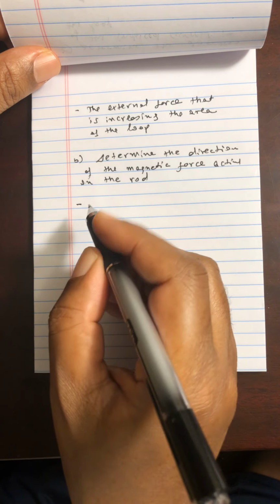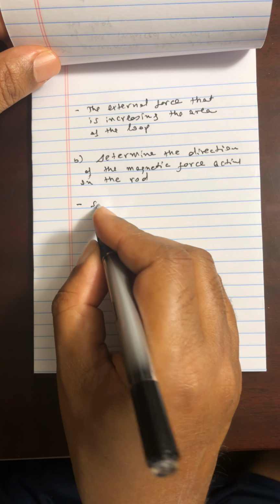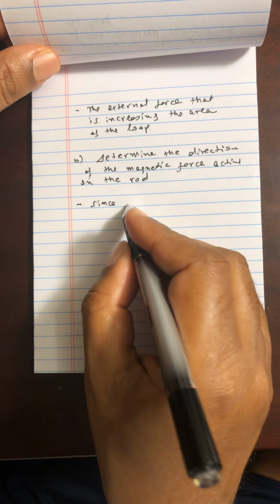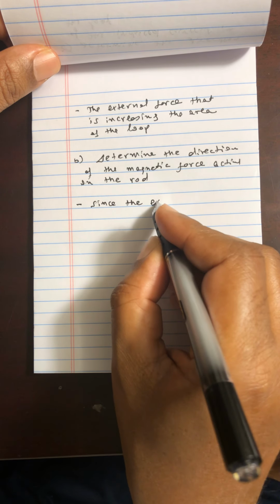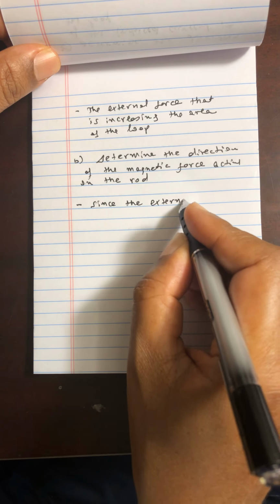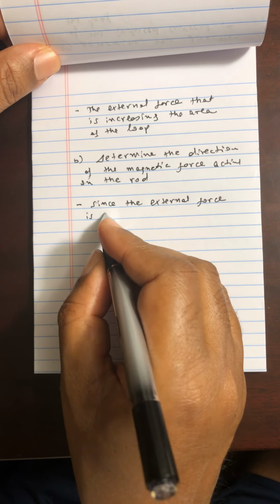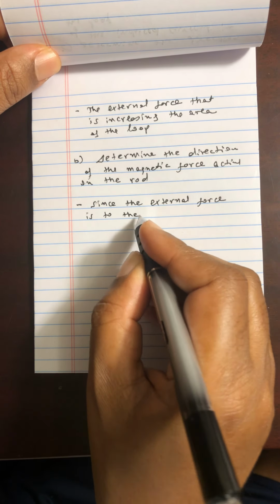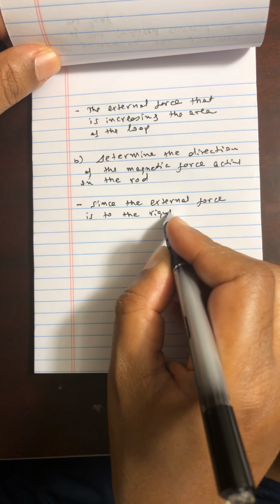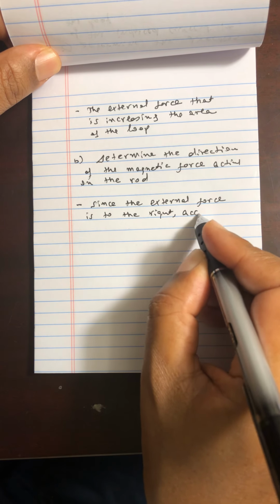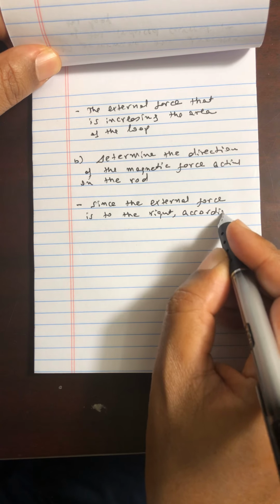Now the answer is, since the external force is to the right, according to Lenz's rule, it has to oppose the cause.